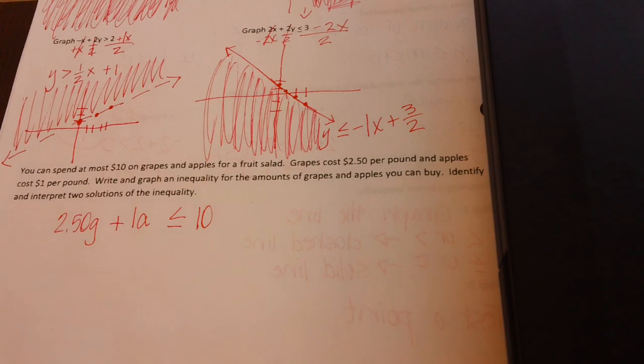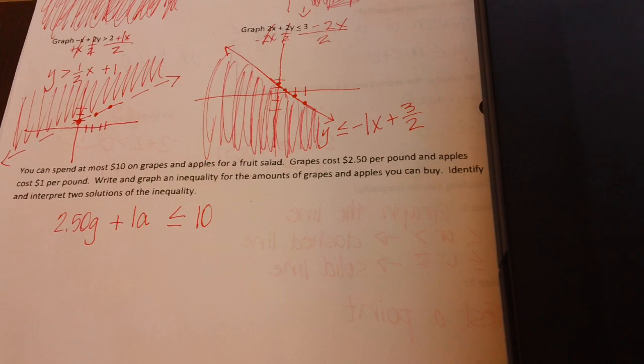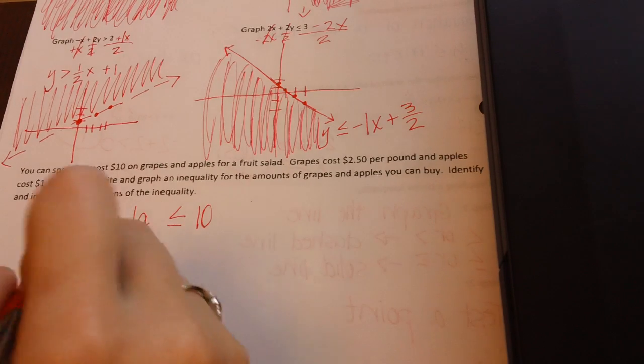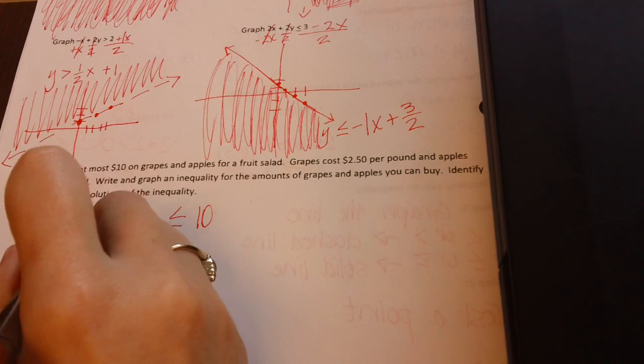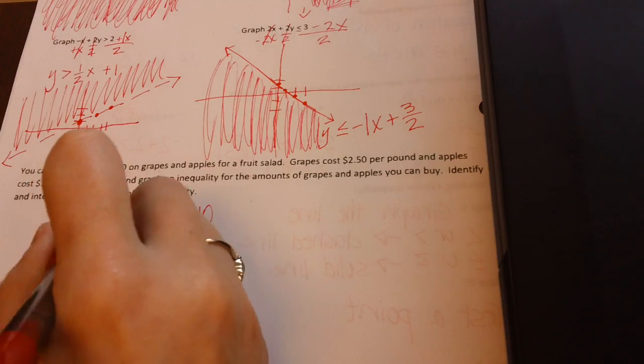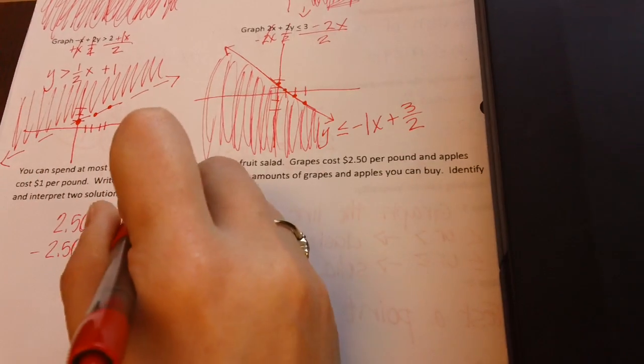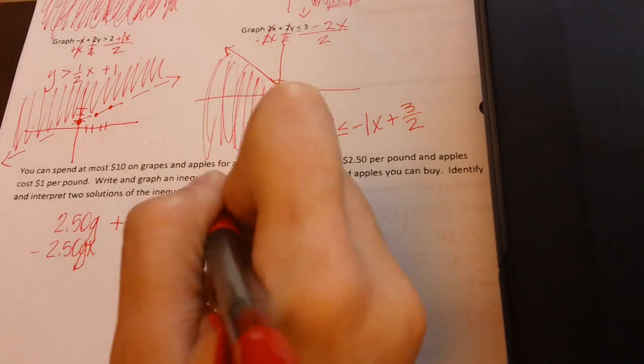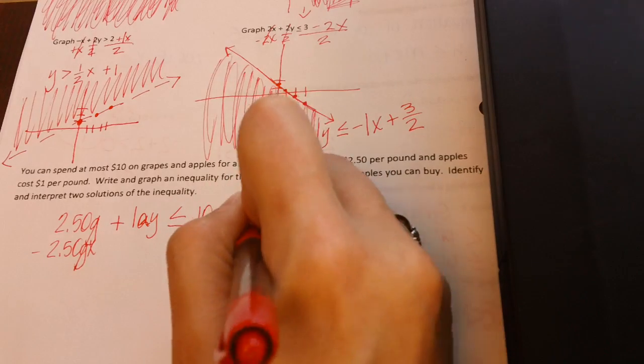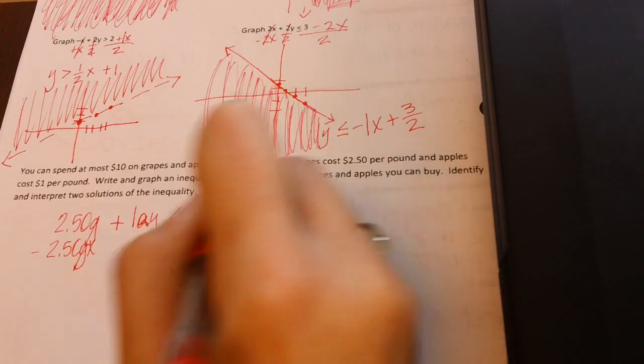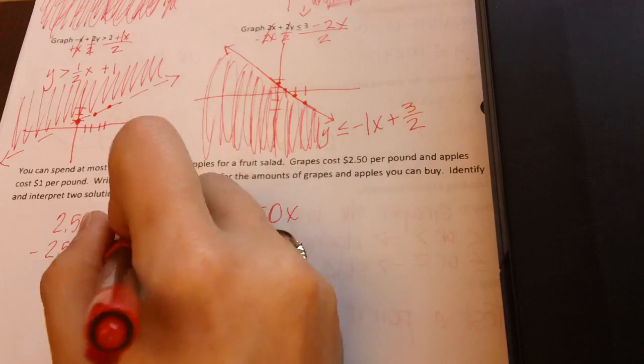So now, if I want to make this say y equals, I would subtract 2.50g, we'll call this x's, and we'll call this y's. Divide by 1.